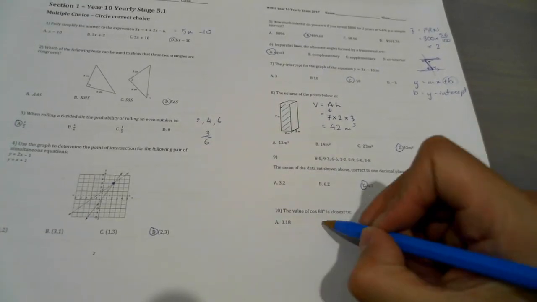The value of cos 80, that's fine, just put cos 80 in your calculator. 0.17, yeah.